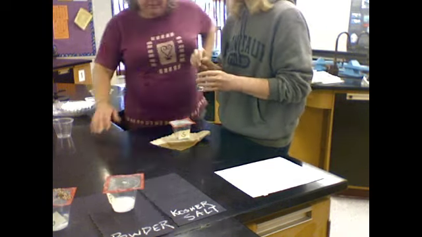Do you want to model how we would put it in? Yes. Well, as you can see, our filter paper is quite large in comparison to our funnel. So what you have to do is fold the filter paper in half once. I call that making a taco. Okay, so then you want to fold it in half again. Now it's a slice of pie. What kind of pie? Gooseberry.